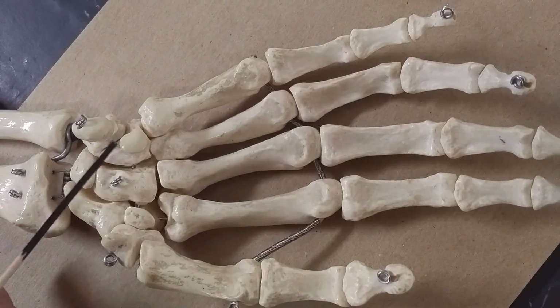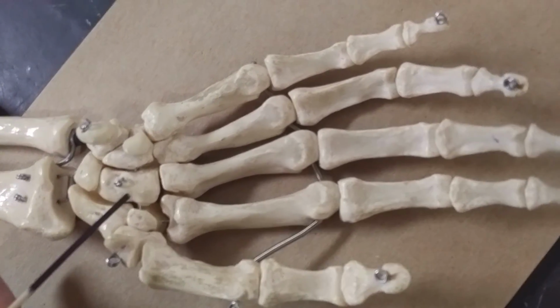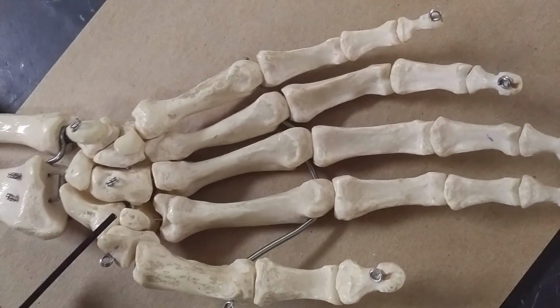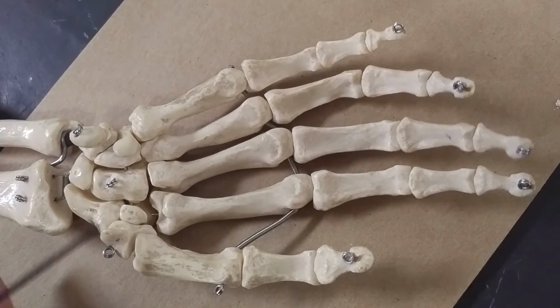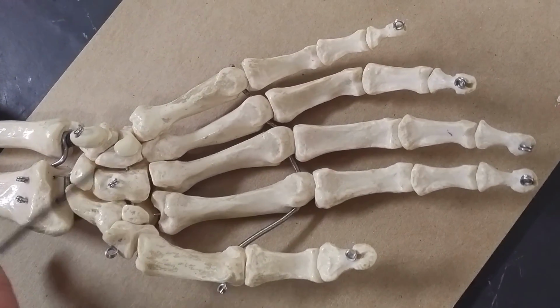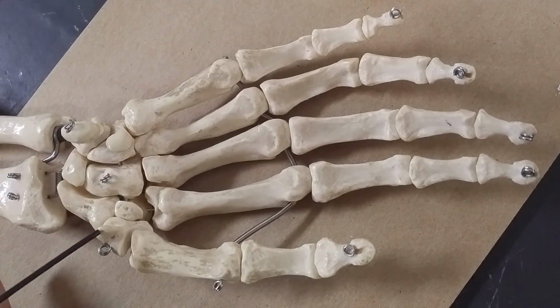Distally, we have the hamulus on the hamate bone, the capitate, which is the largest bone of the carpus, and then the trapezoid and trapezium. So hamulus, the hamate bone, the capitate bone, the trapezoid, and the trapezium.